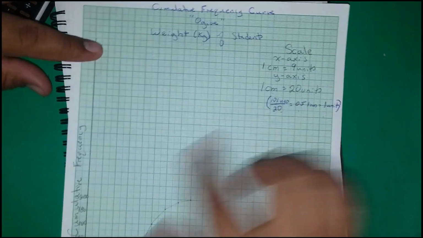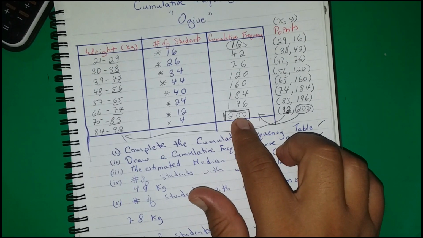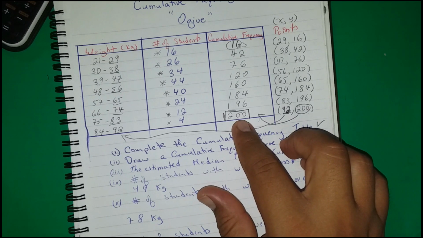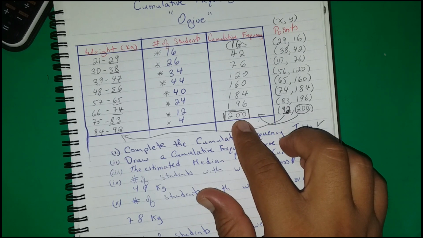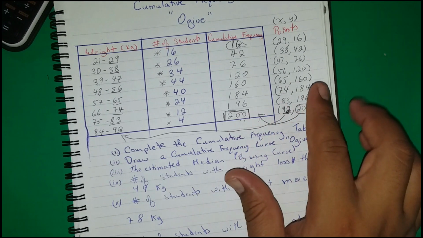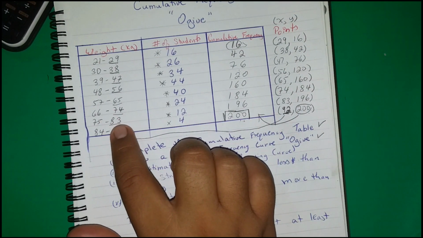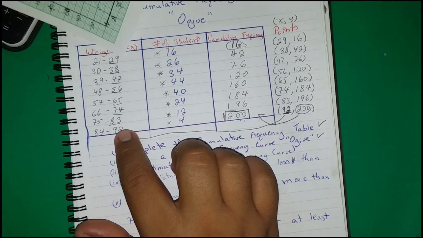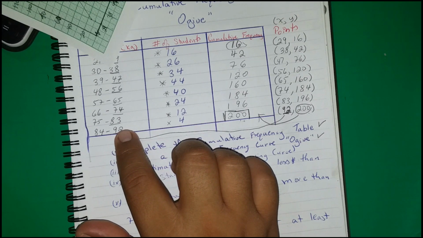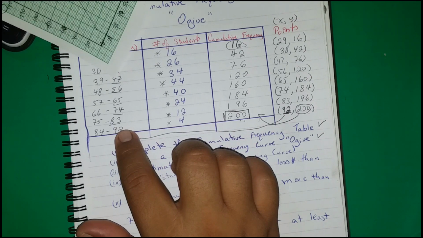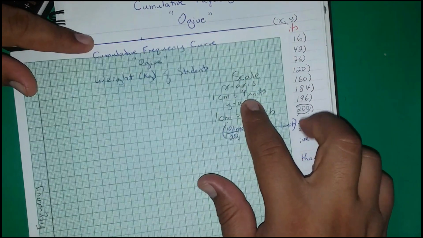The cumulative frequency scale depends on what the total frequency is. If it's 100, then you could go by tens, right? Each centimeter is 10, and you don't have to go 20, 40, but you will go 10, 20, 30, 40, and so on. And then of course the x-axis will be determined by the group. So if this is 29 to 38, how many units you have from 29 to 38, and that is what we have here.